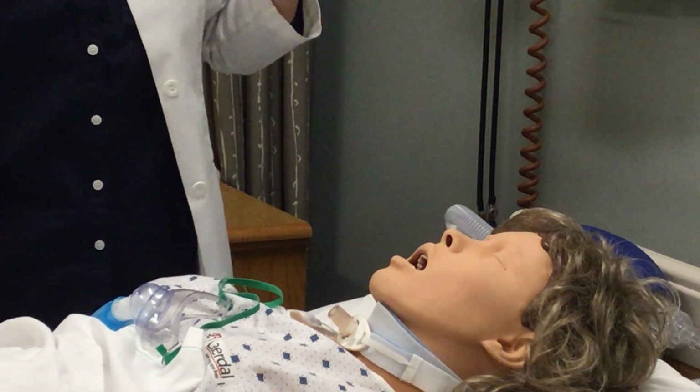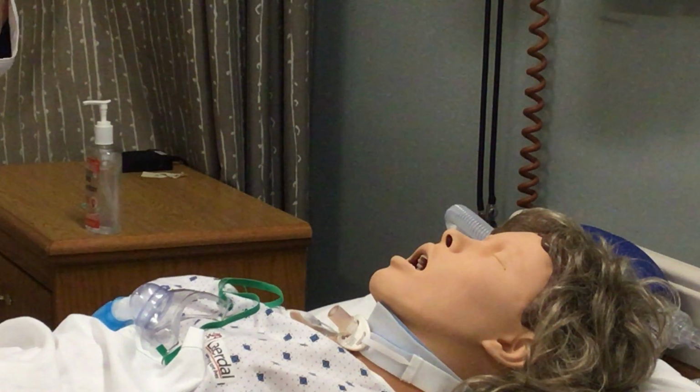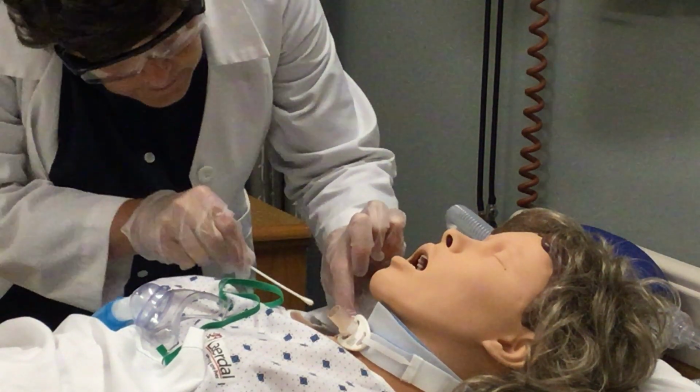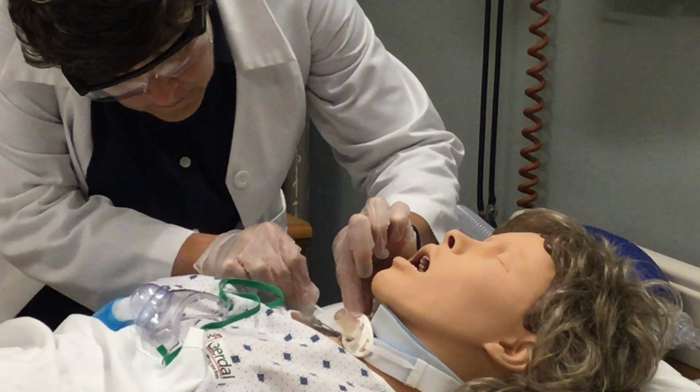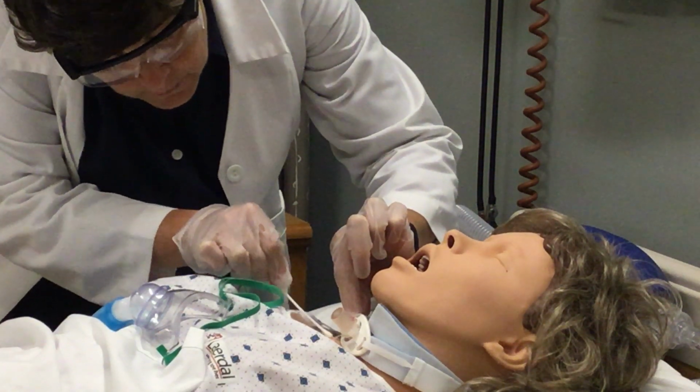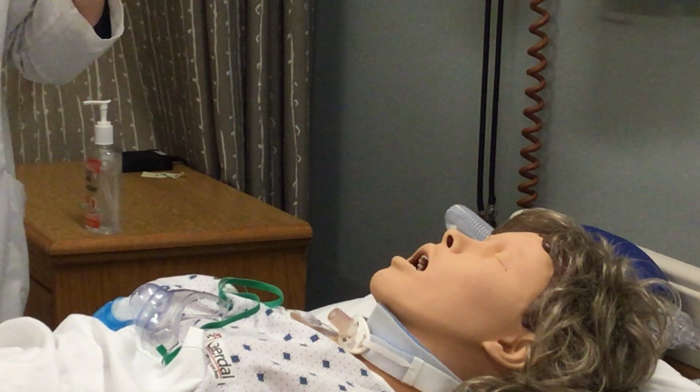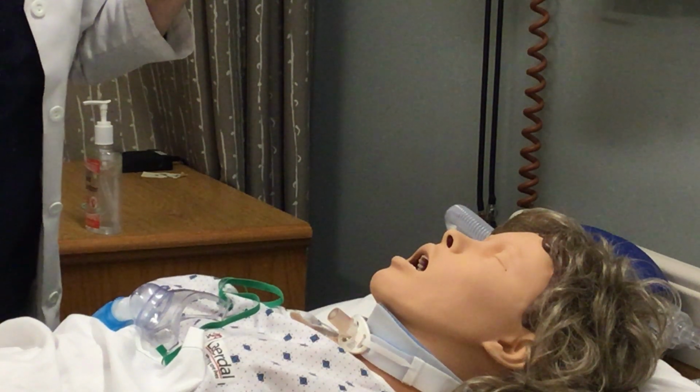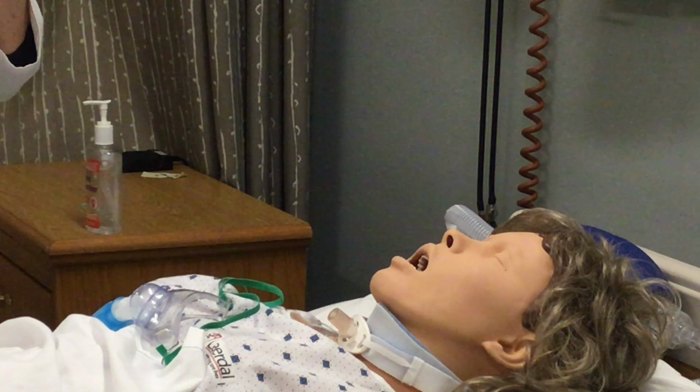This is dirty, so I'm going to throw that away. And I'm going to clean this side. Basically what you want to do is get rid of any secretions or crust. Sometimes 3 Q-tips is not sufficient, so you may need to bring extra.